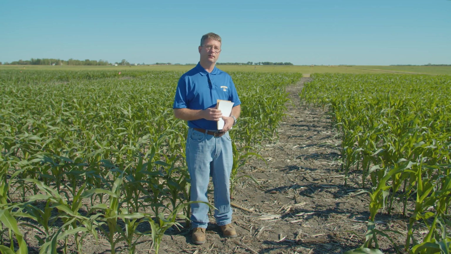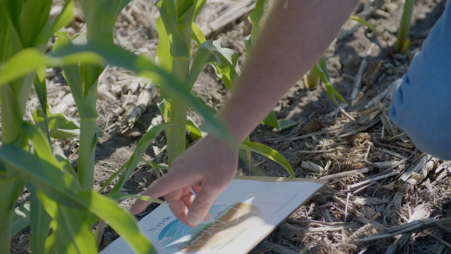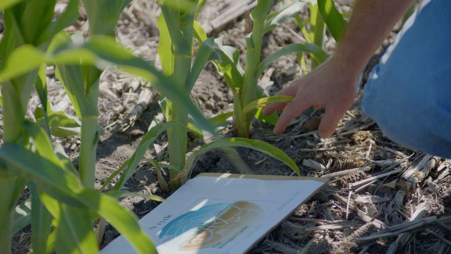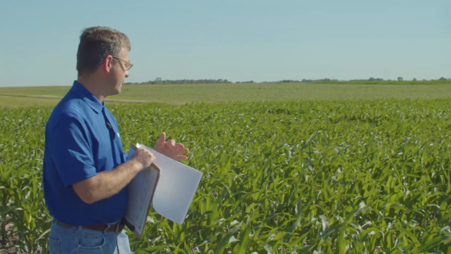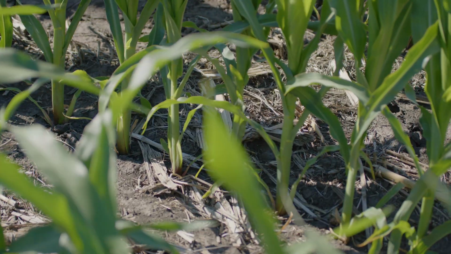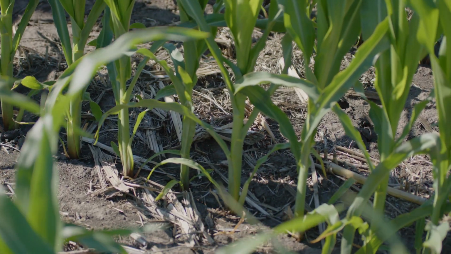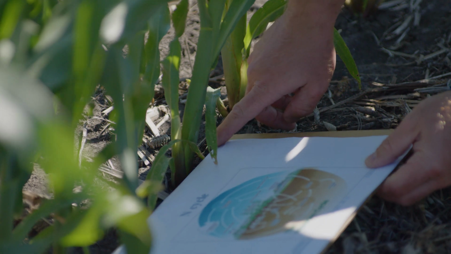If we have a lower seeding rate, our plants will be spaced much farther apart, so there will be less plant-to-plant competition, like in this plot, versus a really high seeding rate, which will also cost us more seed, plus it will result in higher plant-to-plant competition.